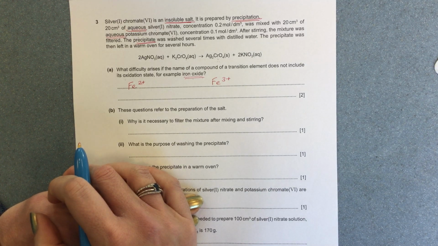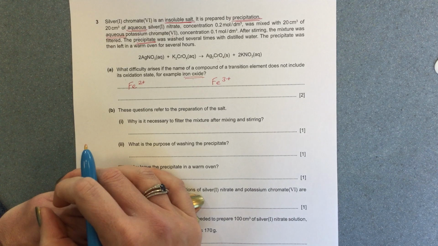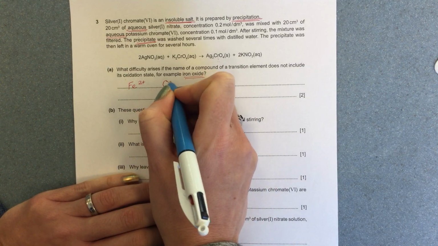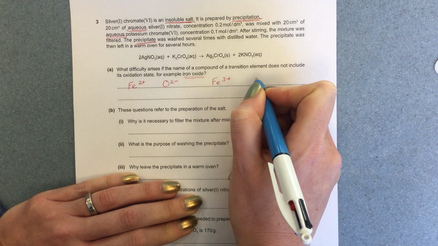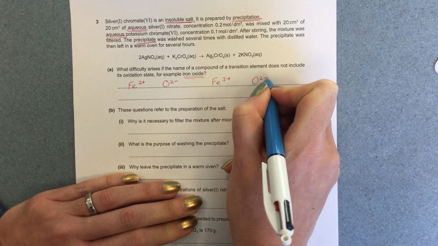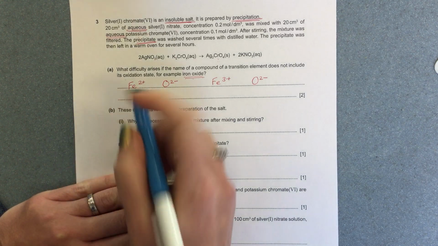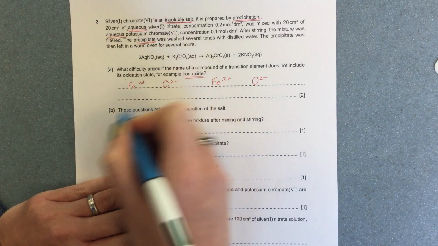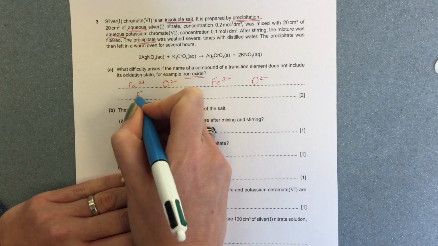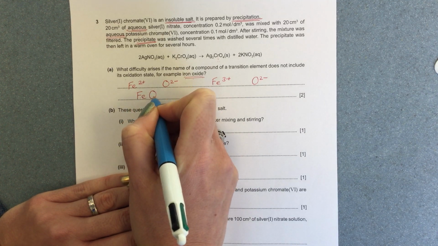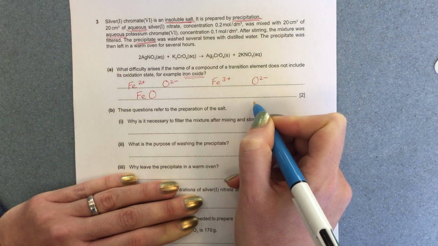Oxygen though, when oxygen forms an oxide ion, it's in group 6, so it has to gain 2 electrons every time. So oxide ions will always have a 2- charge. So therefore, when I put these together, iron 2 oxide would just cancel out, 2+, 2-, my formula would be FeO.